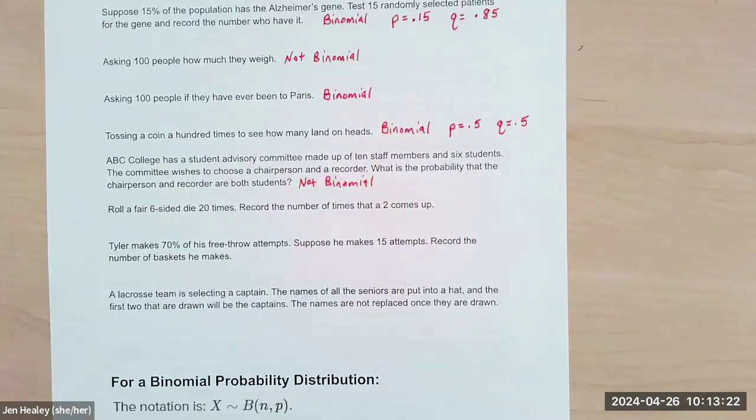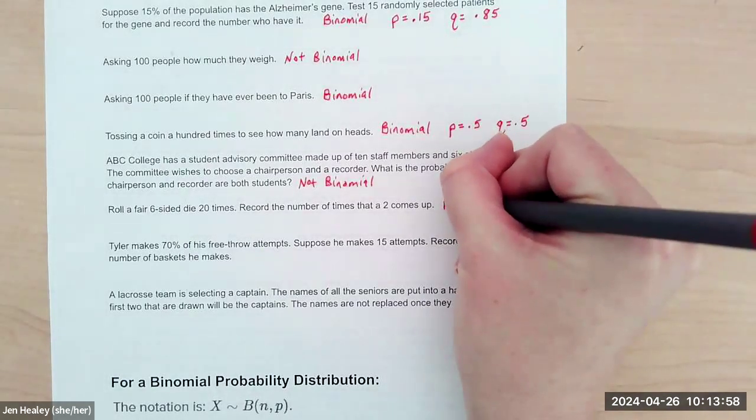Roll a fair six-sided die 20 times. Record the number of times that a 2 comes up. This is hard, okay? My gut tells me when I roll a six-sided die that that's not two things happening, but what am I recording? If it's a 2, and if it's not a 2. So this one is binomial because the only two outcomes I'm recording are, is it a 2 or is it not a 2? So this one feels like a trick. It is binomial.